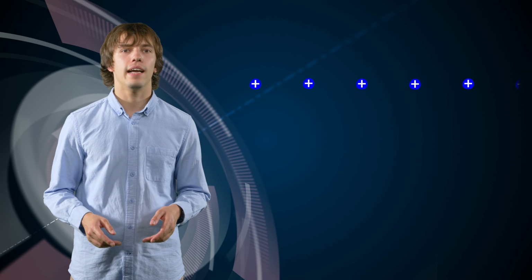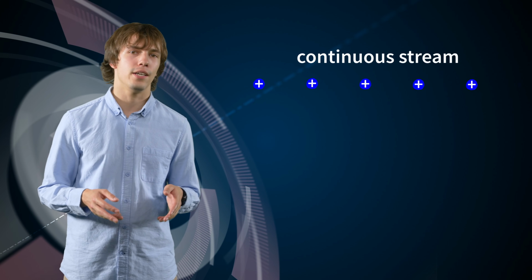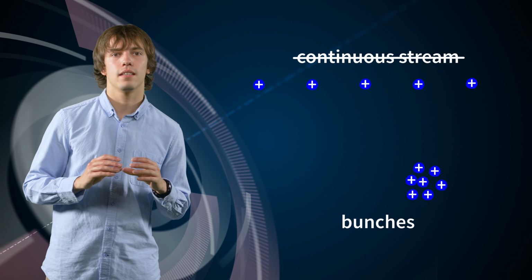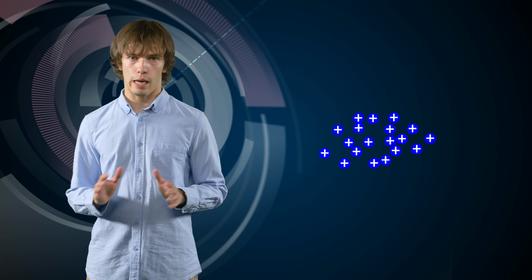Now let's see exactly what happens to protons from the LHC when they reach a cavity. The first thing to know about the particle beams in the LHC is that the protons are not coming as a continuous stream, but as bunches, which are basically little clumps of particles. Now, if all the particles in a bunch don't have the same velocity, they're going to spread out like a pack of sheep herded by a lazy dog. The fastest particles pull ahead, and the slowest particles lag behind.